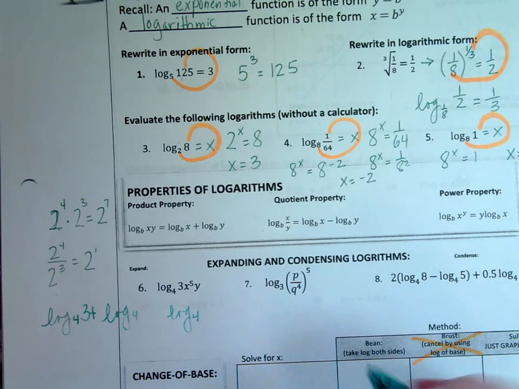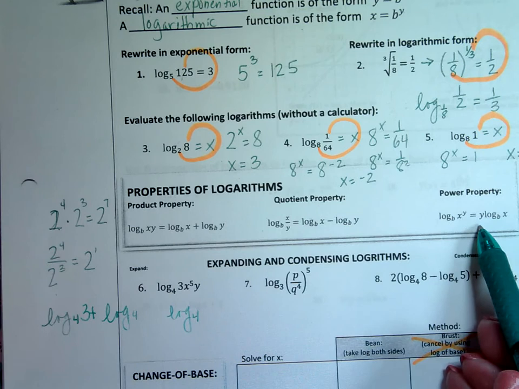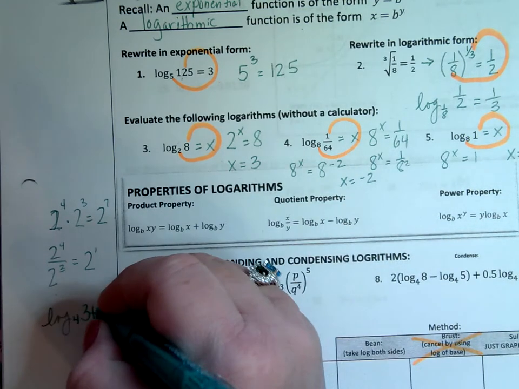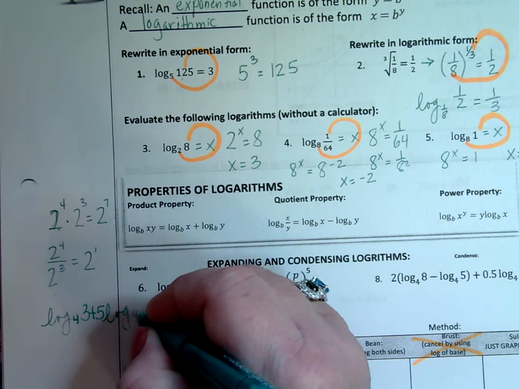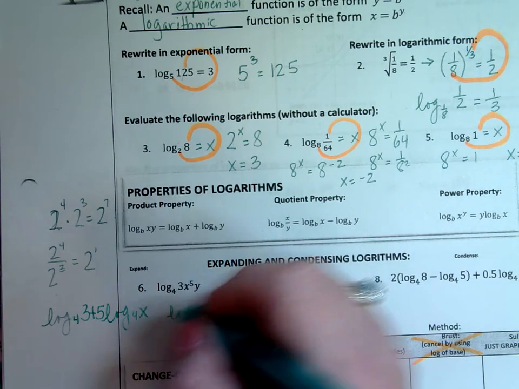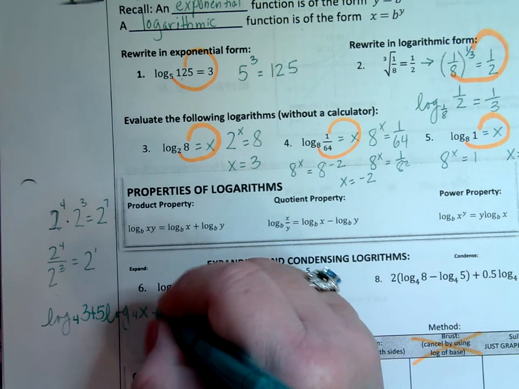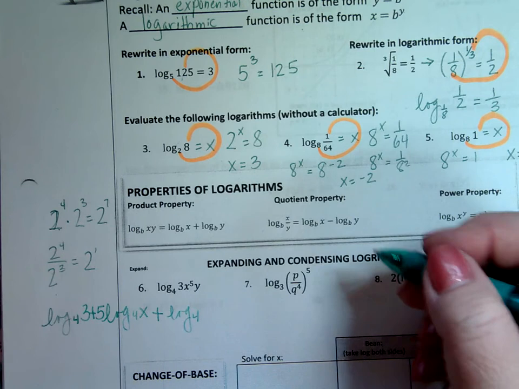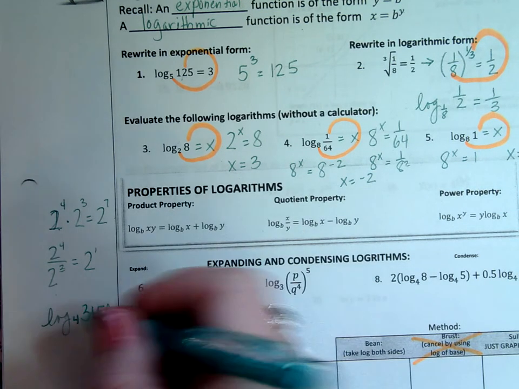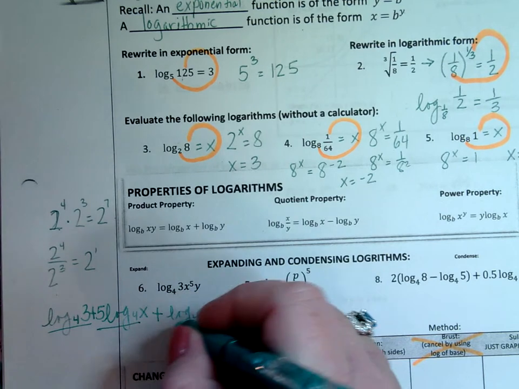The power is allowed to come down in front just like this property rule says. So it's going to be a 5 and then a log base 4 of x. See how the power is now in front. And then I have a y that's being multiplied by it, so I need a plus. Y doesn't have a power, so I don't need a number in front. There's my y. So 3 pieces, each one gets their own log base 4.